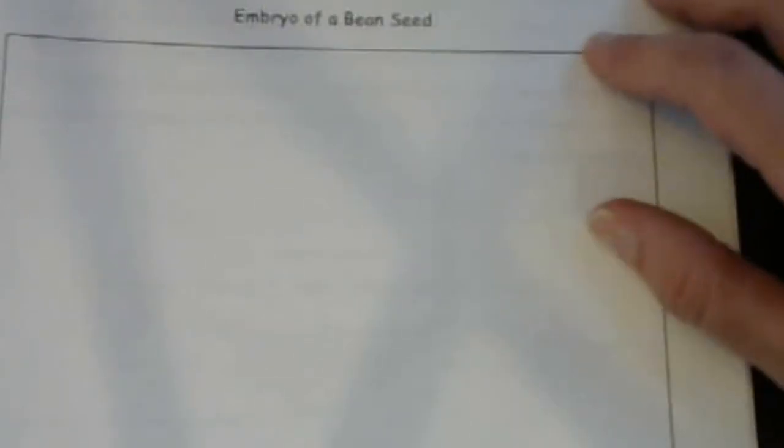Tomorrow, we are going to open up and see the embryo of a bean seed. And we need to do some preparation, some prep work for this. I don't know if you can see this. This is just a small bowl of water.